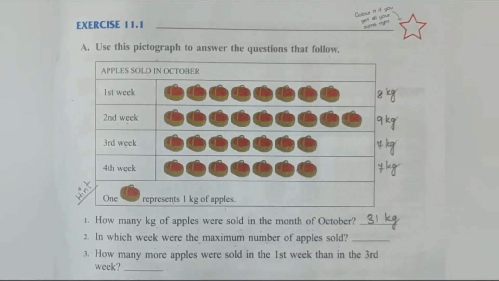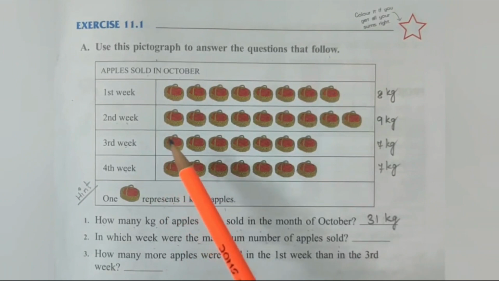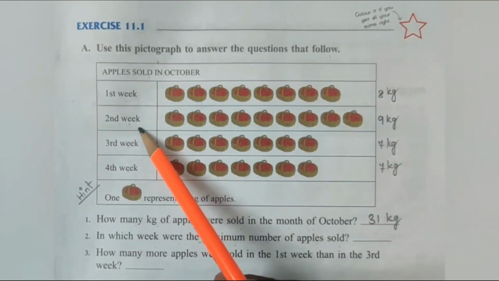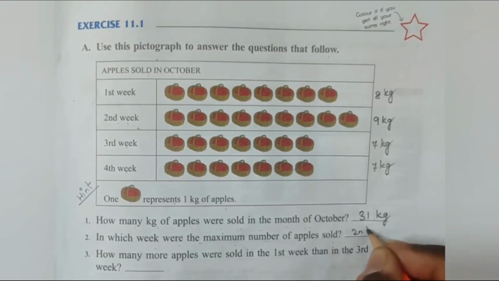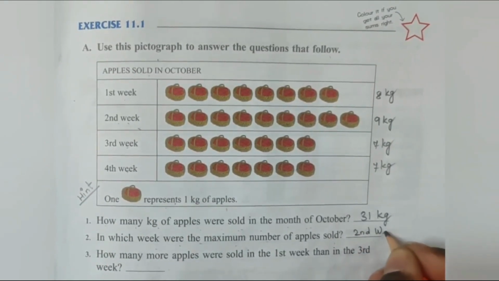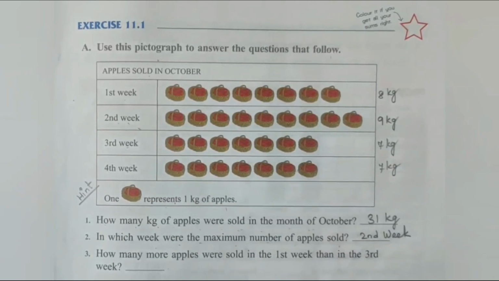Now the next question, that is, in which week were the maximum number of apples sold? That means in which week the maximum number or kgs of apple was sold. That is, we have the second week. Okay, so here we are going to write second week. Understood how you have to do it?